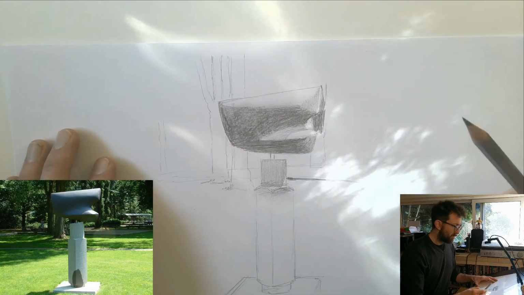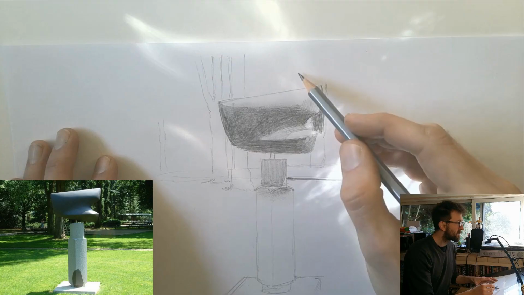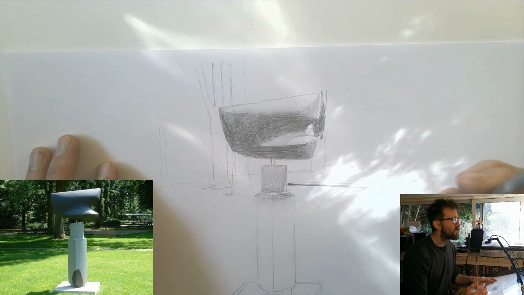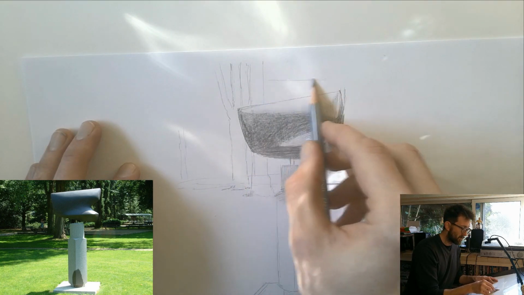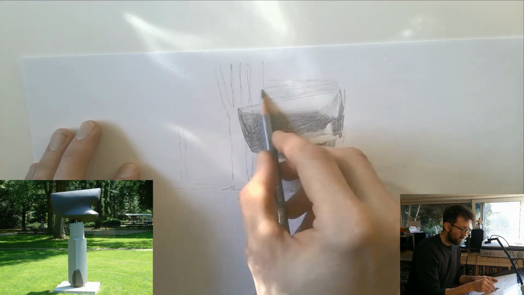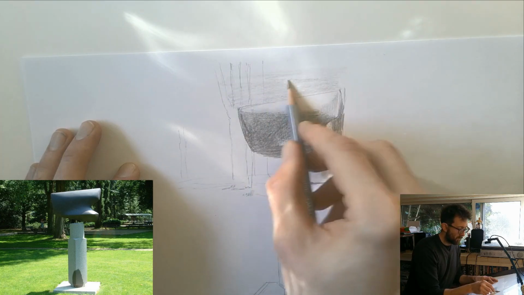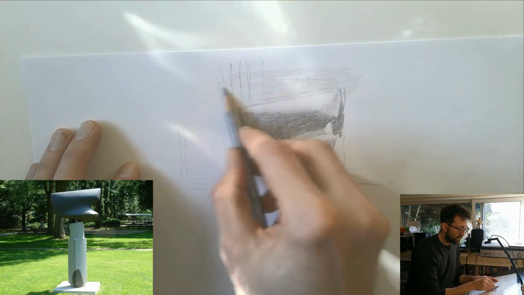Alright, so this shape stands out in really stark contrast to a very dark background, which has some highlights and stuff in the foliage here. Even so, I might set down a little bit of a light ground tone. And then just work down from there.